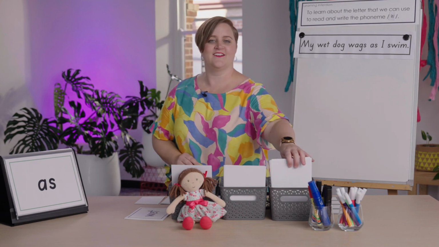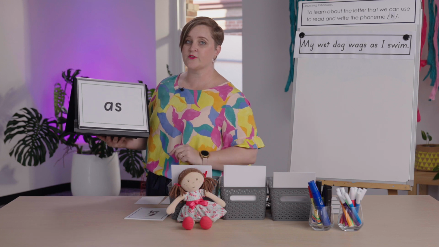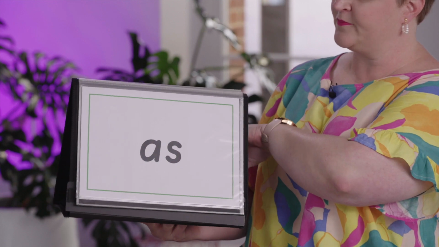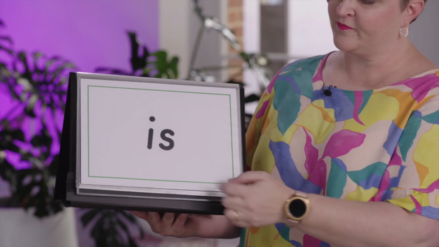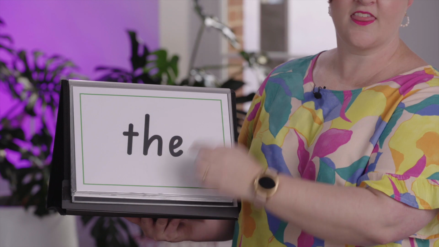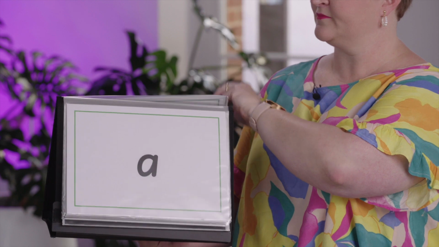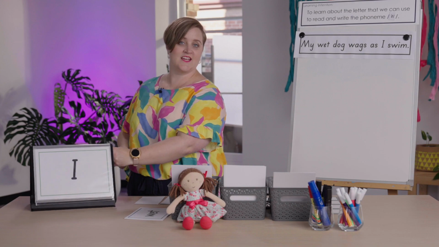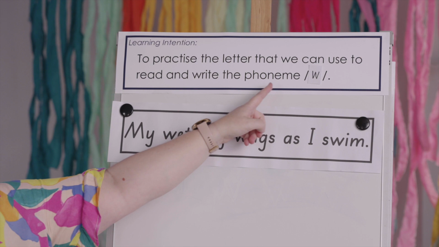Speaking of tricky, let's practice our tricky words. I have them here. When I point to them, I want you to tell me what the word says. Off you go. As. My. Is. The. A. I. Great job. In today's lesson, we are going to practice the letter that we can use to read and write the phoneme w.